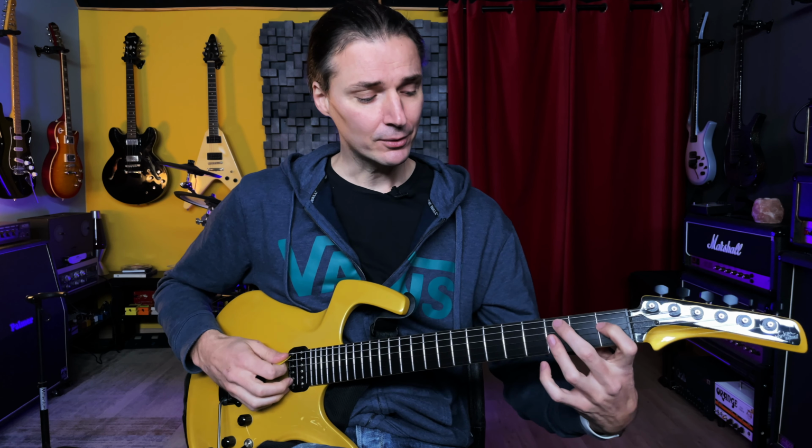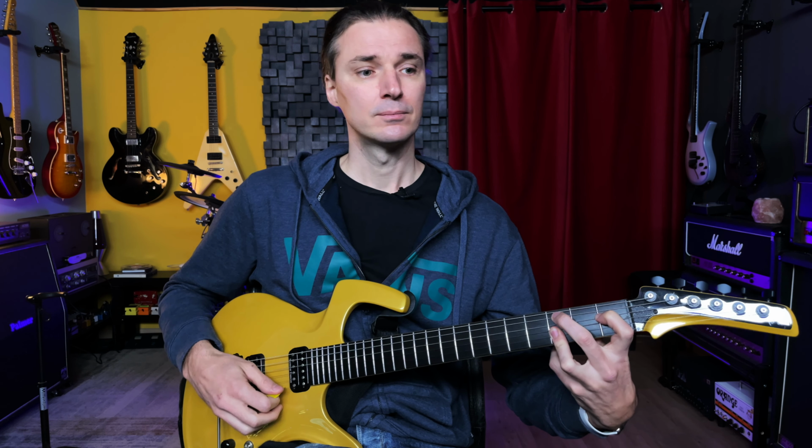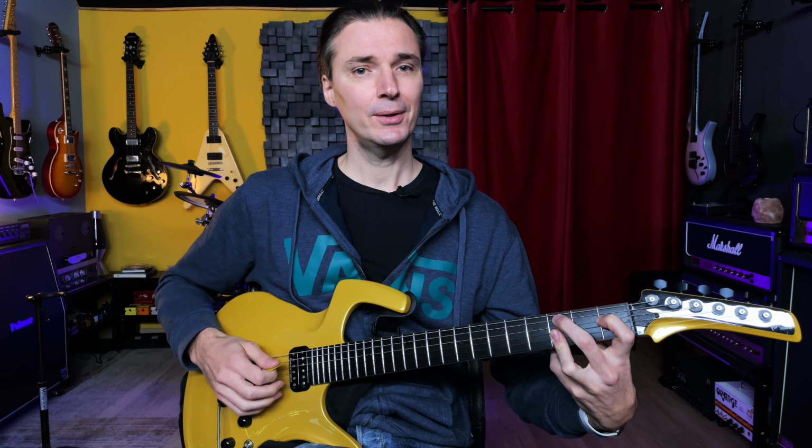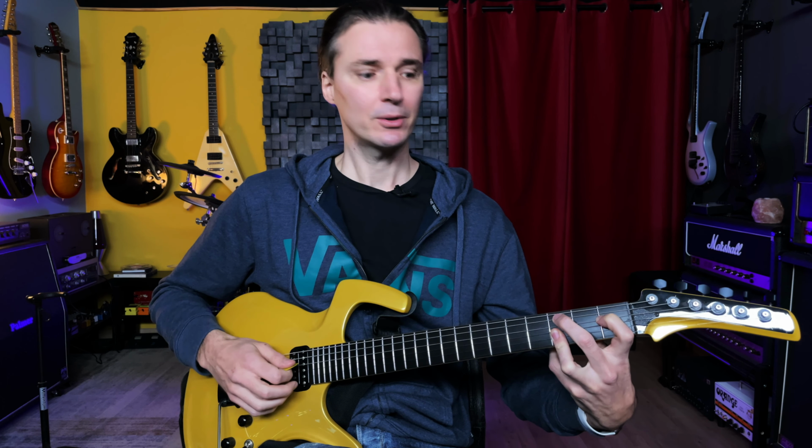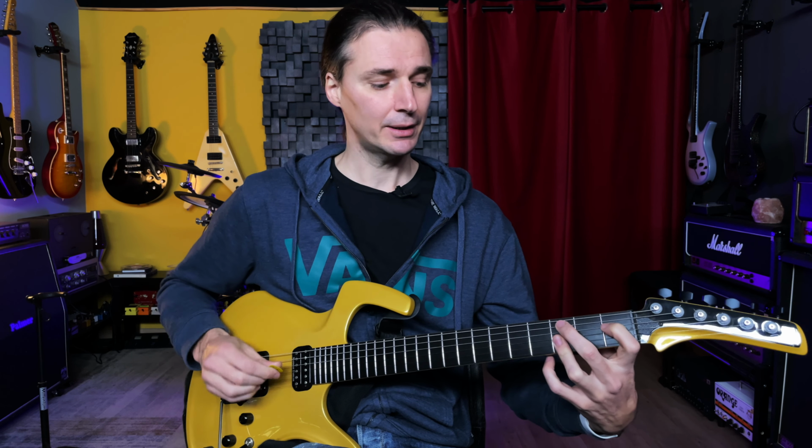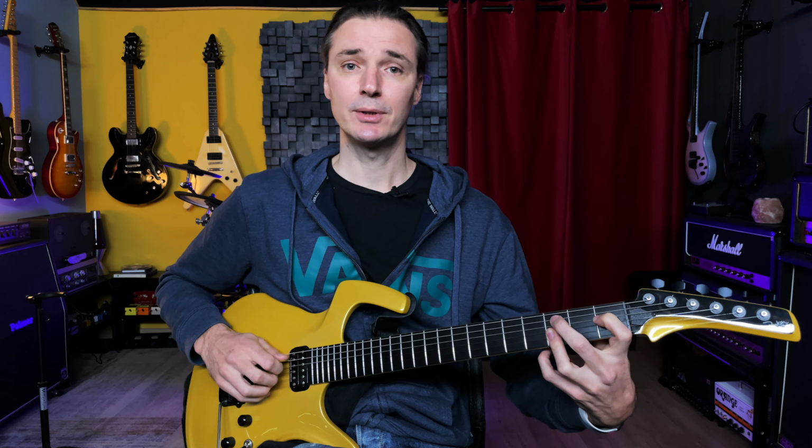The minor ninth chord, you know, it's such a great chord because it keeps that edge of the minor seventh, but you also add this beautiful second, which together with the root gives you this.